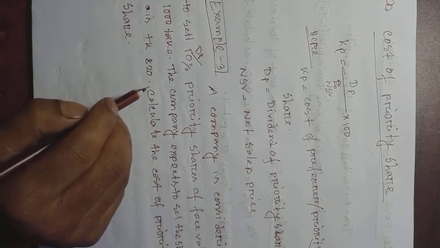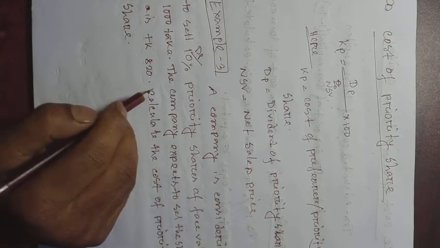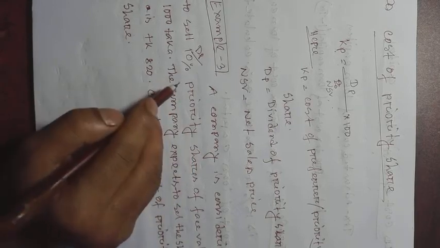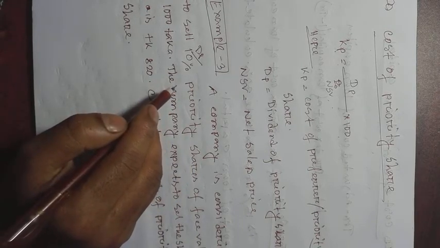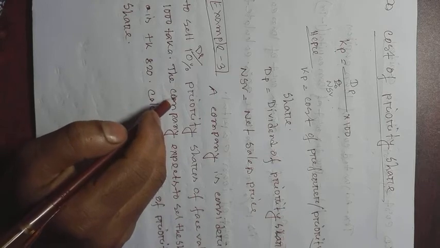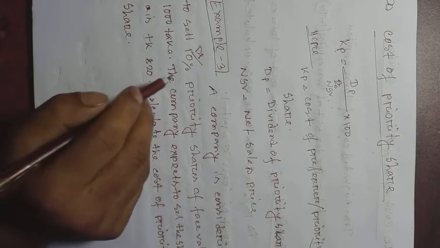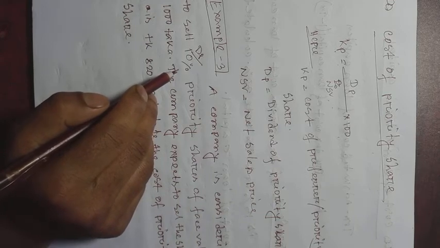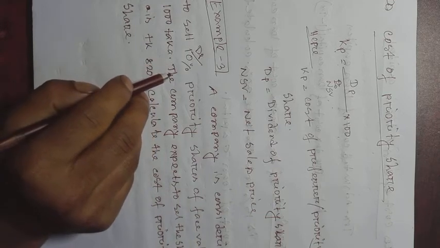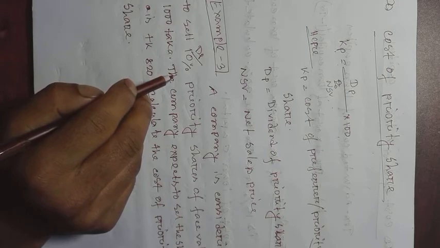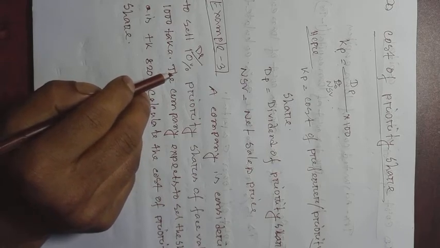Please pay attention: when a dividend is presented as a percentage, then we should multiply the percentage with the face value. When we multiply the percentage with the face value, then we find out the dividend in taka.